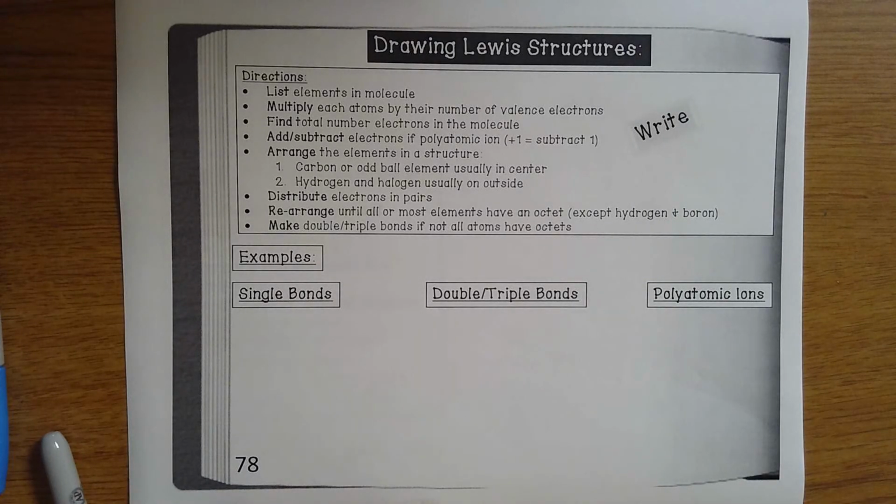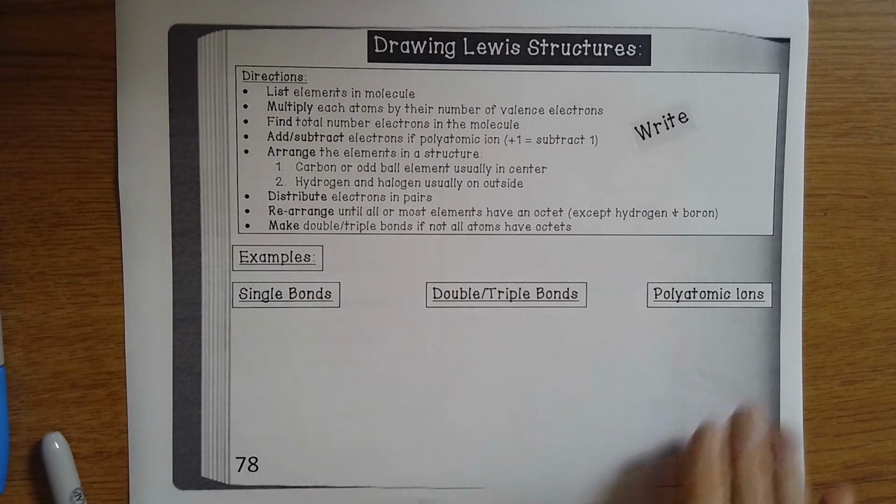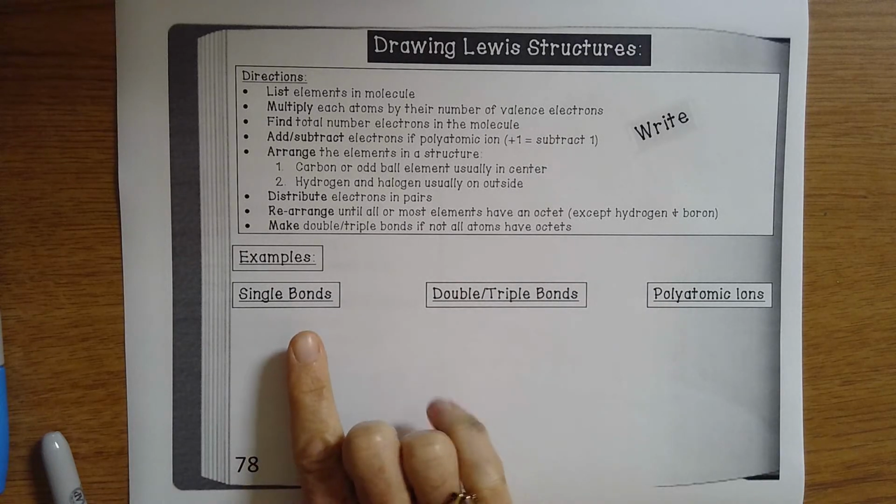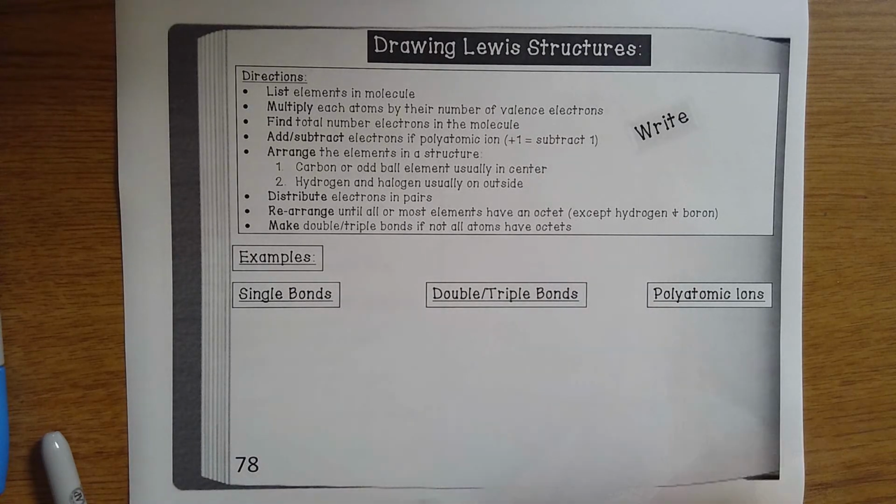We are on page 78 of your interactive notebook. We're going to learn how to draw Lewis structures. You're going to have examples in your notebook for single bonds, double, triple bonds, and polyatomic ions.